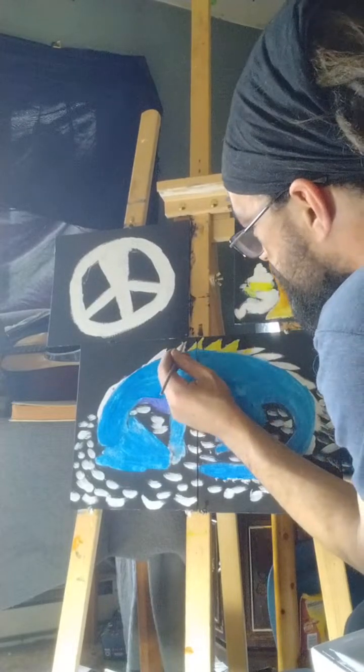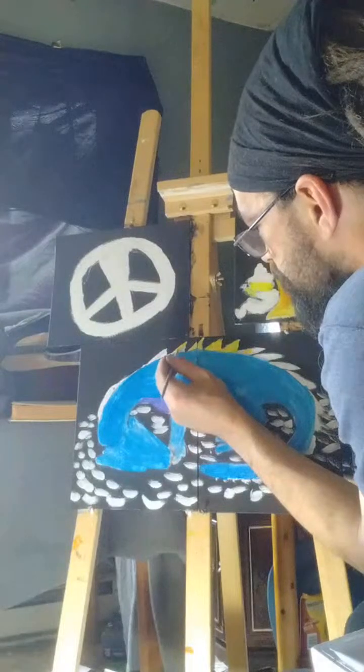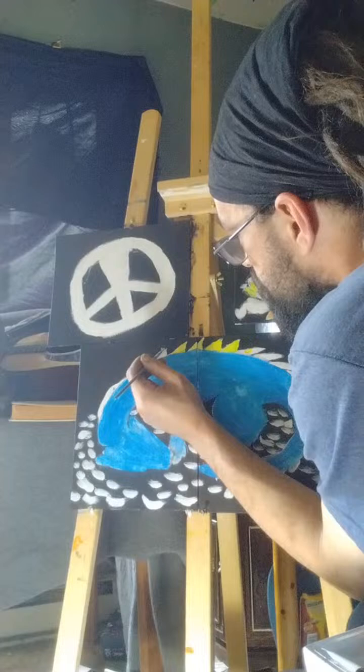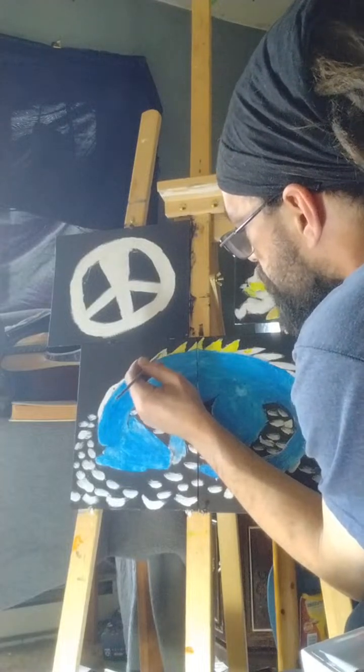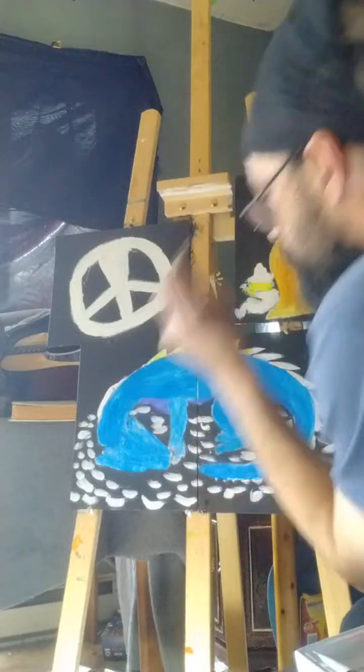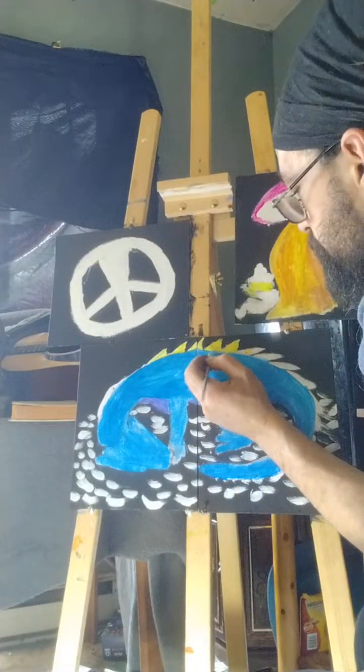Gotta be careful not to hit the blue too much. Anywhere that you do, it's gonna turn green and you have to wipe it out and start again. So I just be very surgeon-handed here. Just try to get the spikes with that yellow. This is the translucent yellow.